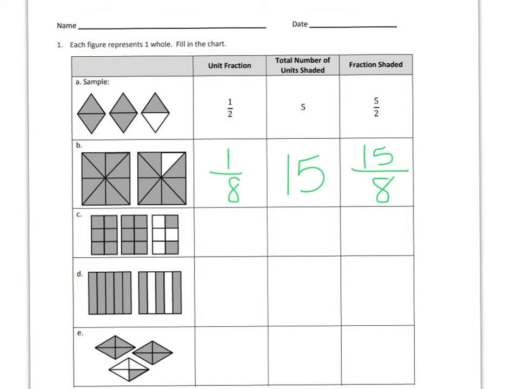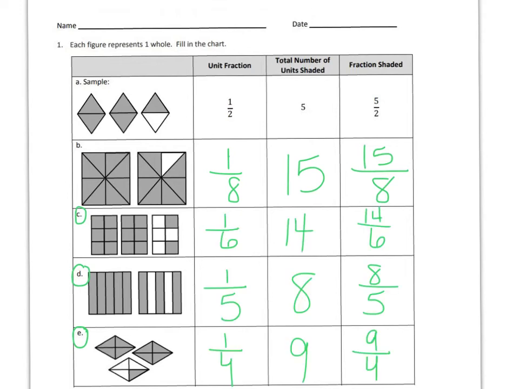Go ahead and pause the video and complete C, D, and E for me right now. When you're ready, you can hit play again and check your answers with mine. Go ahead and check your answers with mine. Be sure to check carefully the fraction shaded column and make sure that your denominator, or your bottom number, is always the one whole, not the number that you have all together, but the number in one whole. You can feel free to pause the video right here to check your answers if need be.